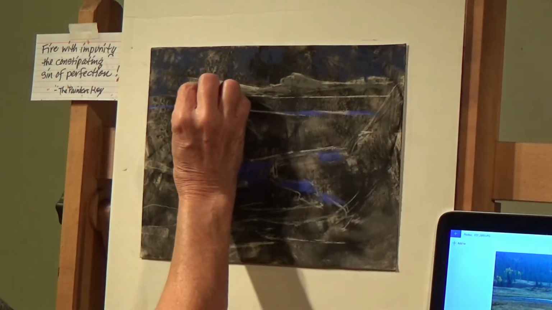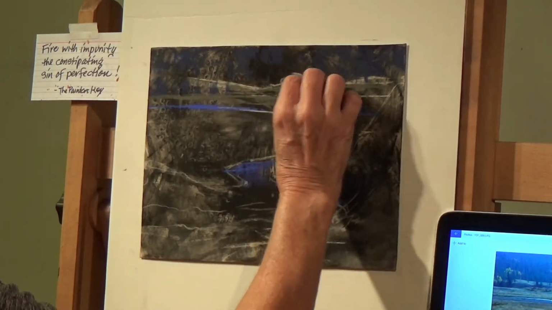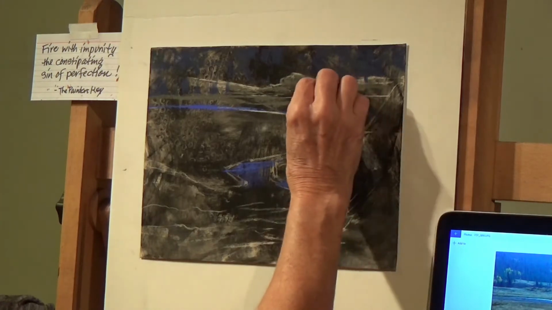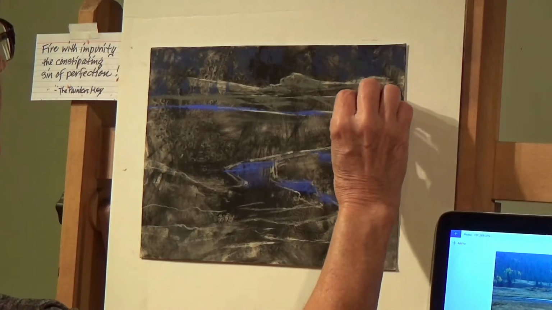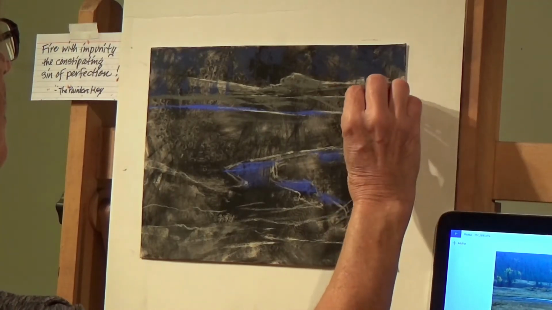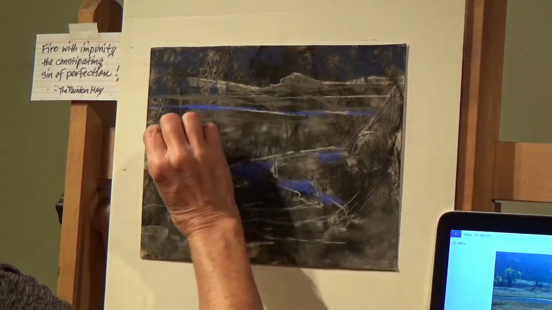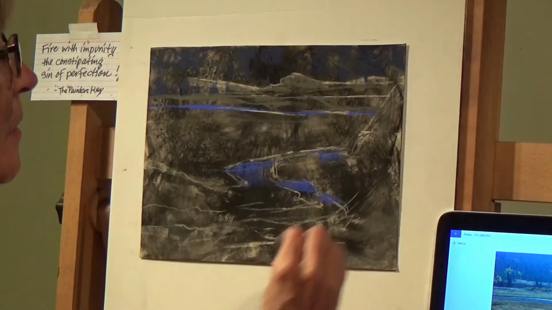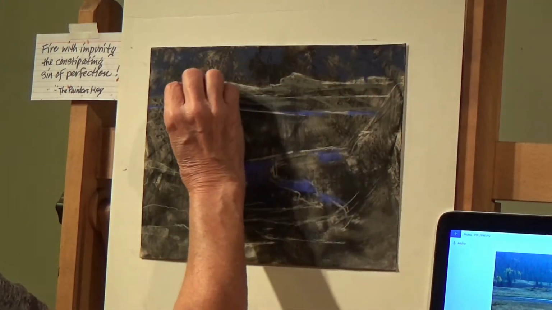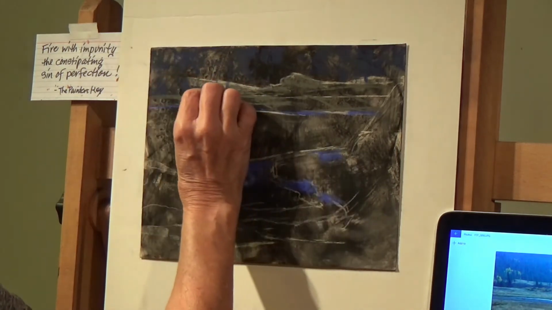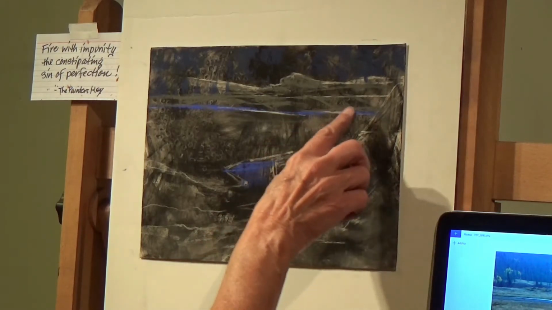Here I'm adding some neutral color to the distance. Remember to use your neutrals. Your neutral colors make your other colors just pop. So get those neutrals out and use them, experiment with them. You can always pull them off if you don't like what it looks like.